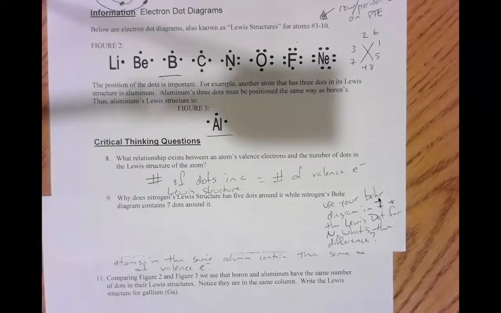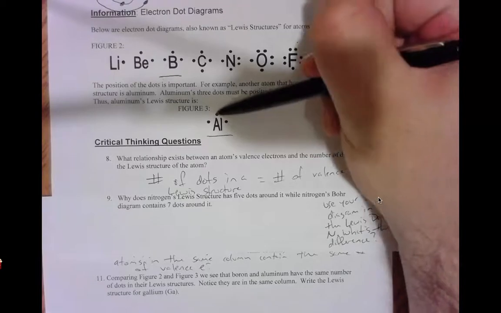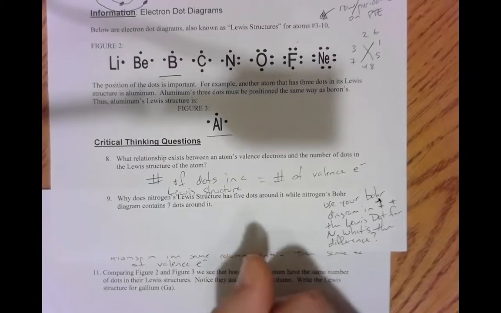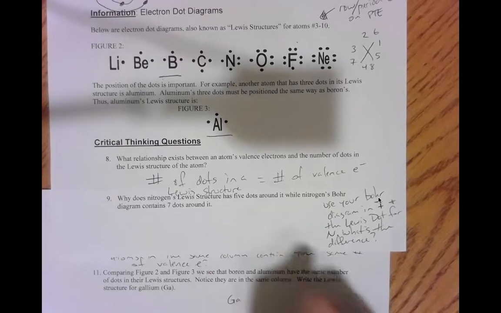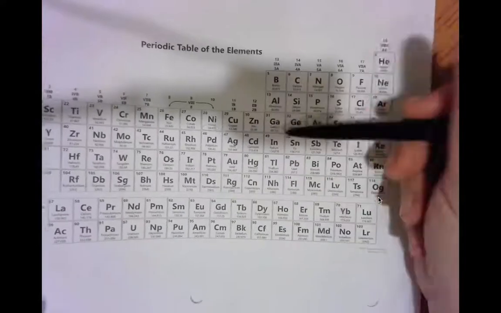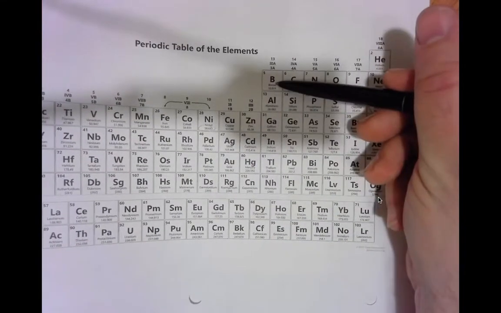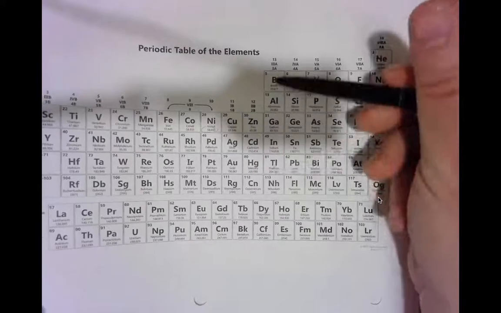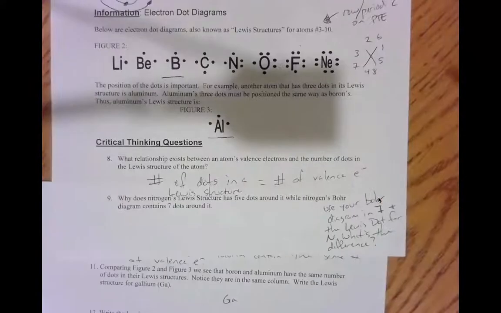So we see that boron and aluminum are in the same column on our periodic table. We also notice that they have the same number of dots. So question 11 wants us to draw the Lewis structure for gallium, the element Ga. We know gallium is going to have 3 valence electrons because boron has 3 valence electrons, aluminum has 3 valence electrons, and gallium. Every element in the same column has the same number of valence electrons.